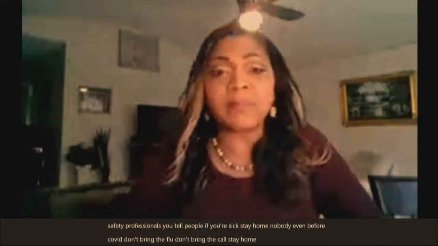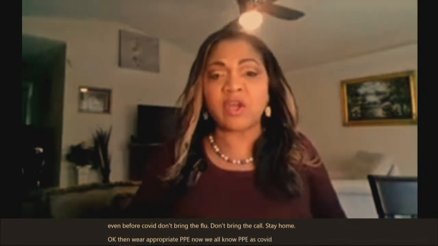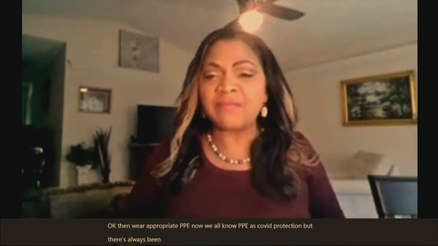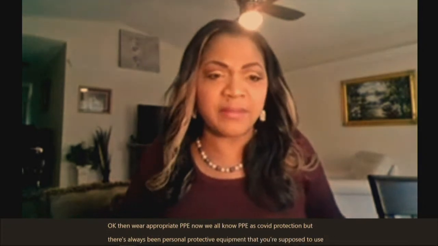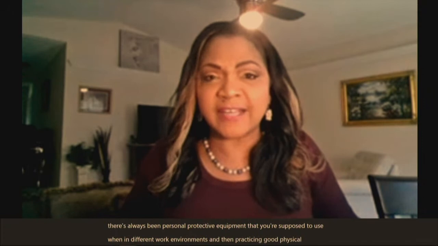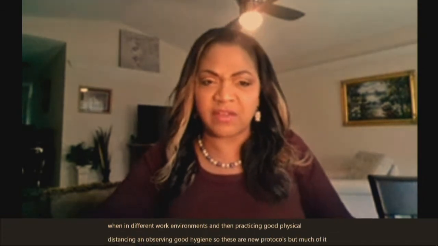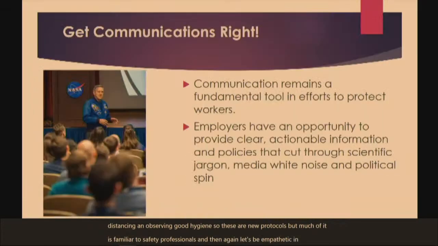Okay, then wear appropriate PPE. Now we all know PPE as COVID protection, but there's always been personal protective equipment that you're supposed to use when in different work environments. And then practicing good physical distancing and observing good hygiene. So these are new protocols, but much of it is familiar to safety professionals. And then again, let's be empathetic in our communication. So let's get communications right.